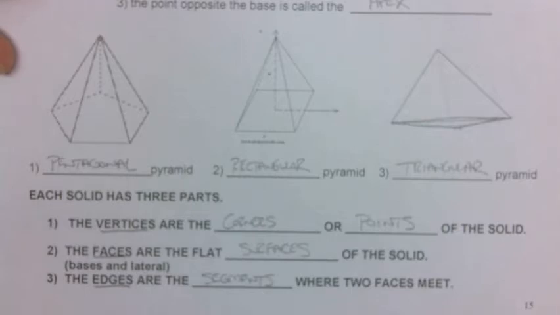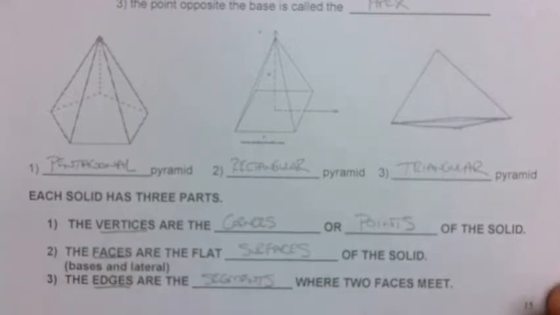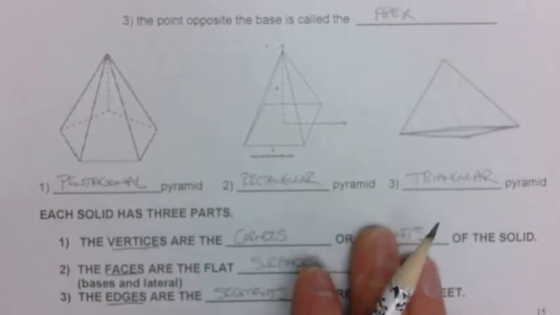What we're going to do in the next section is try to determine how many vertices, faces, and edges these solids have. Again, the vertices are the corners or the points, the faces are the flat surfaces, and the edges are the line segments where two faces meet. For the following solids, we're going to tell what the name is, and then state how many vertices, faces, and edges there are. And for the faces, we're going to explain what the base shapes are and what the lateral faces are.